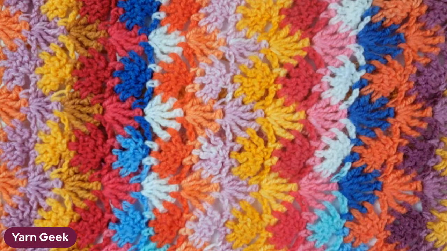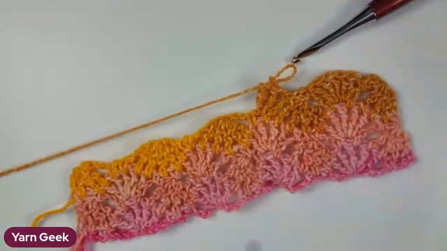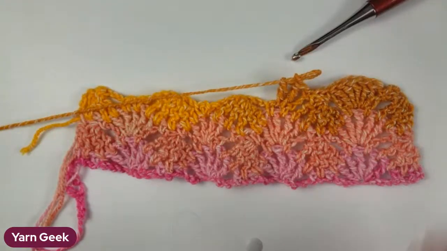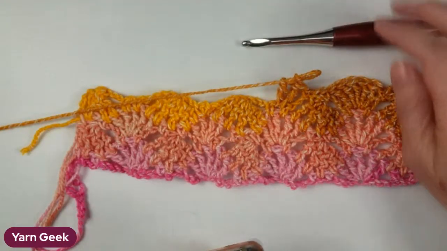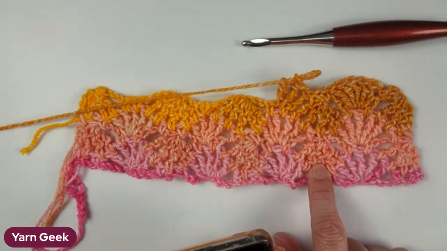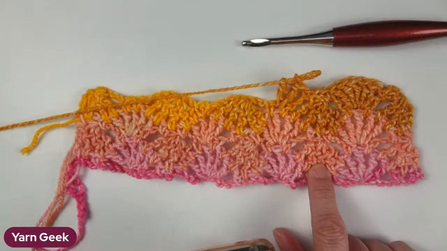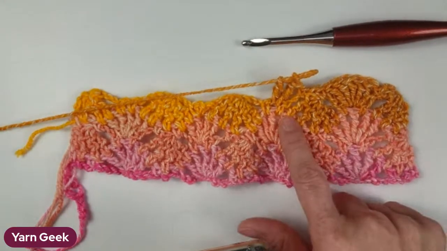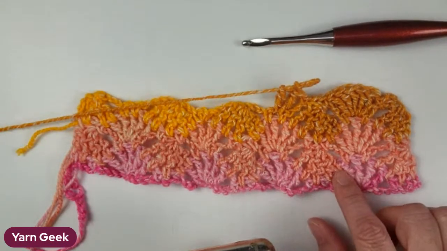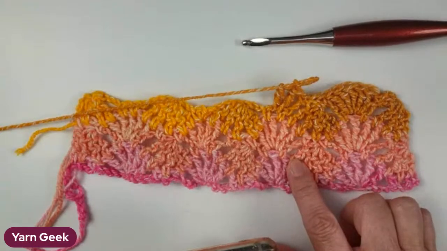Oh, let's see. Let me look at that. Is it right here? One, two, three, four, five. 1, 2, 3, 4, 5.